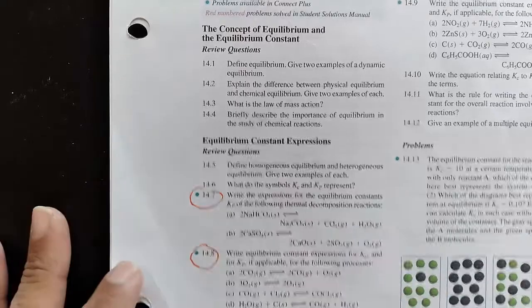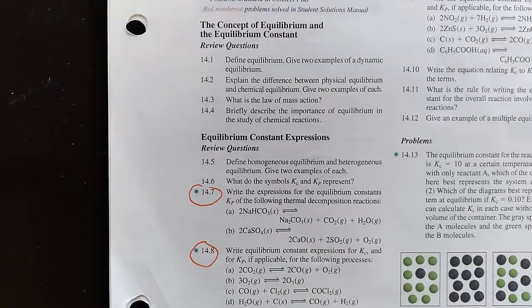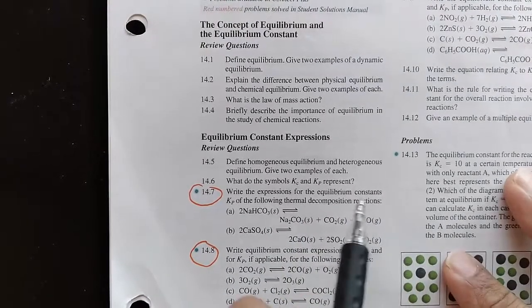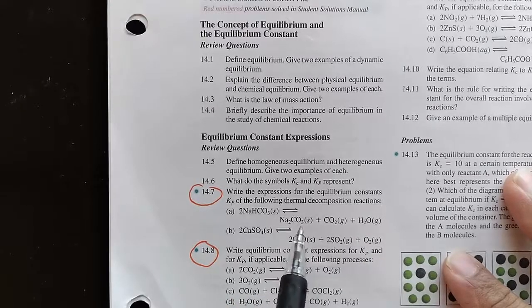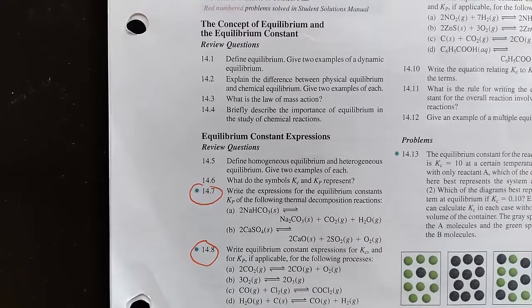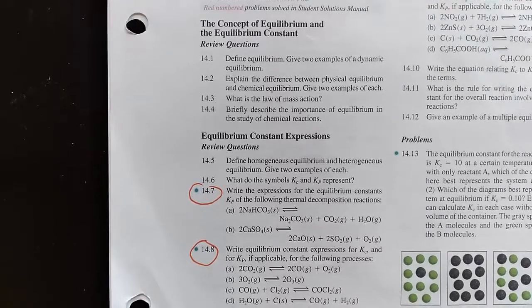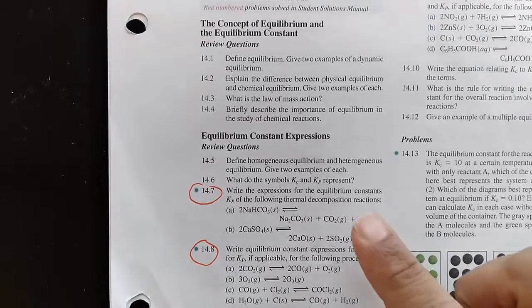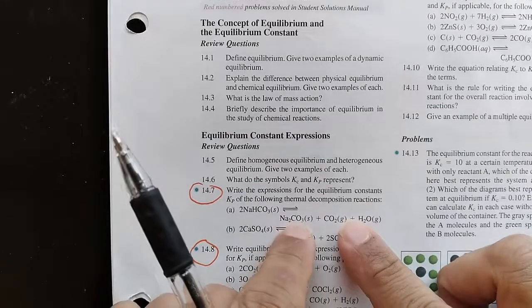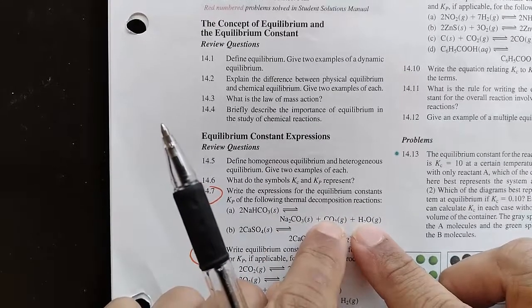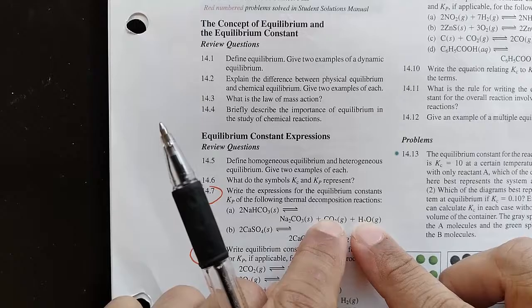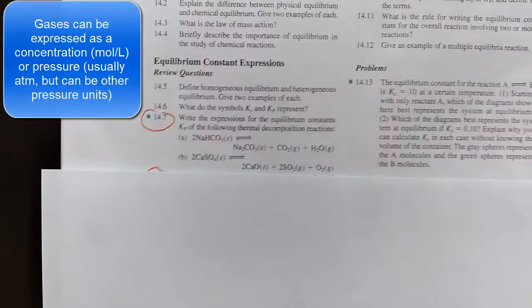So some practice equilibrium problems here. For part A here, we have a solid going to another solid and two gases. So we have expressions of the Kc or Kp. Now the reason why it can be Kc and Kp is because of gases. Gases can be expressed as a concentration, moles per liter, or as a pressure. So to solve for this problem, we'll just look at part A here.